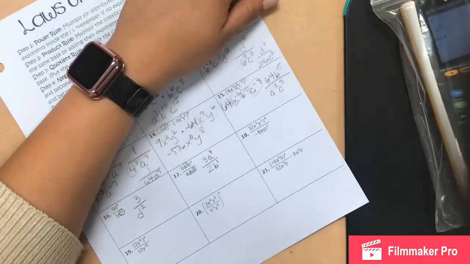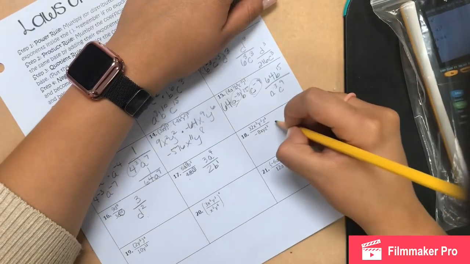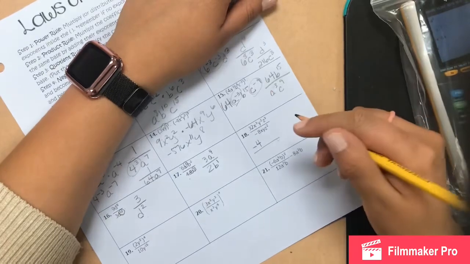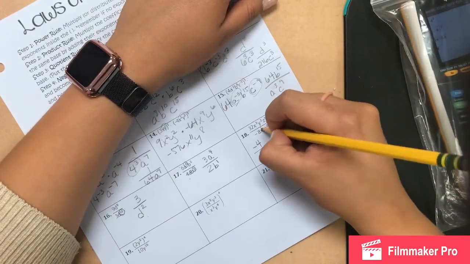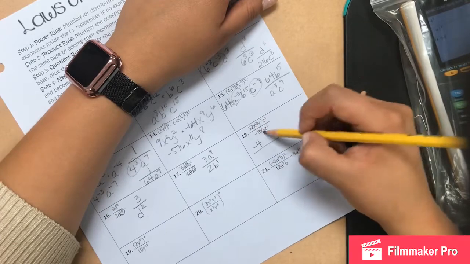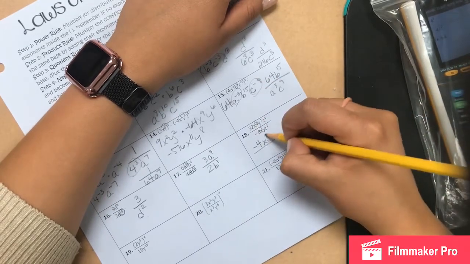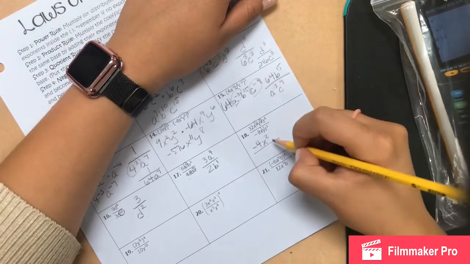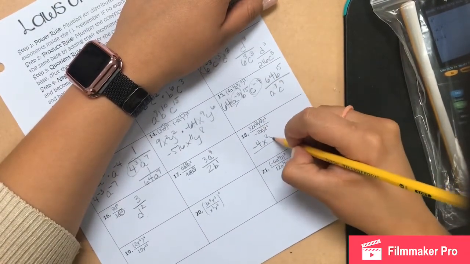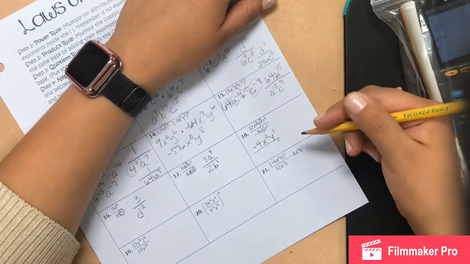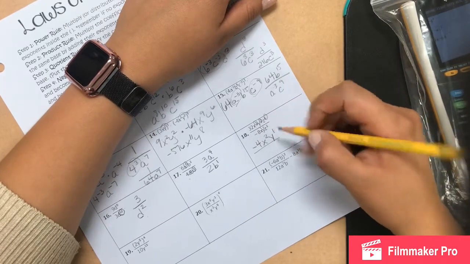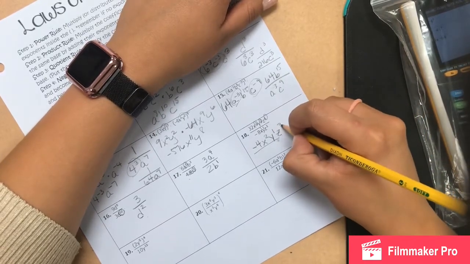18, quotient rule again. 32 over negative 8 is negative 4, and it goes on top because 32 divided by negative 8 is negative 4. Then x, the higher power is 3, so 3 minus 1 is 2. And it's going to be in the numerator because 3 was higher. Then y, 2 is the higher power. 2 minus 1 is 1, but y is going to be in the numerator because 2 was higher. And z, 5 and 2, 5 is higher, but 5 minus 2 is 3. So z is going to be in the numerator because 5 was higher.